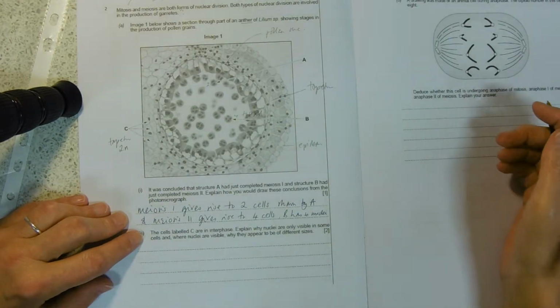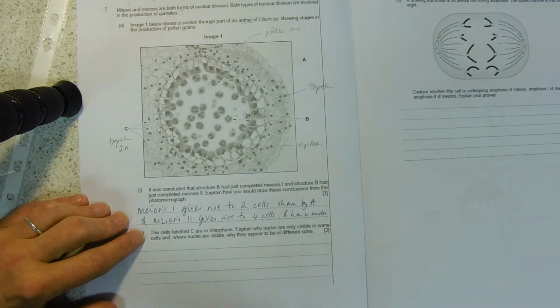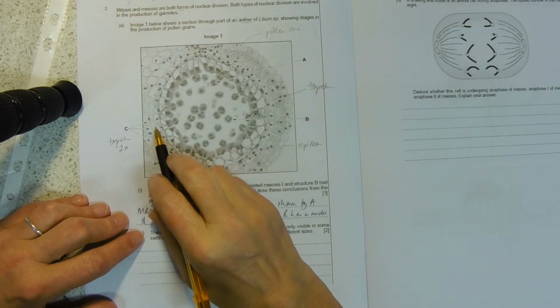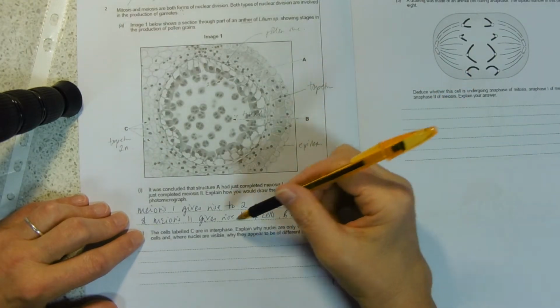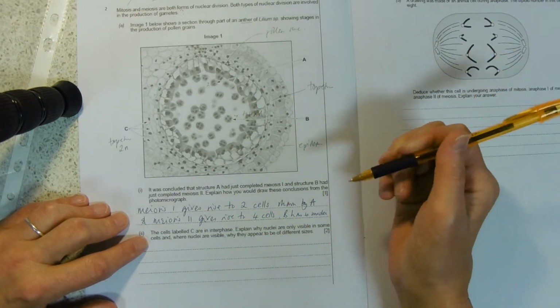Cells labelled C are in interphase. Okay. Explain why nuclei are only visible in some cells. Are they? Oh yeah, that one's not got one. Oh, neither is that one or that one. Where nuclei are visible, why they appear to be of different sizes.